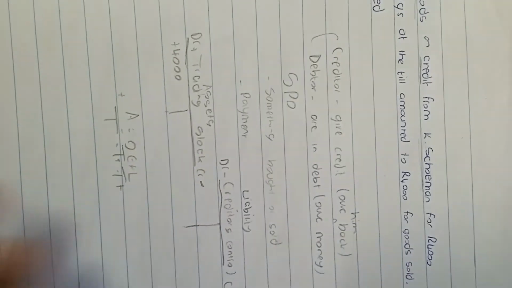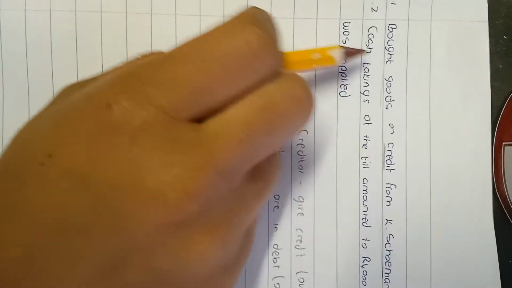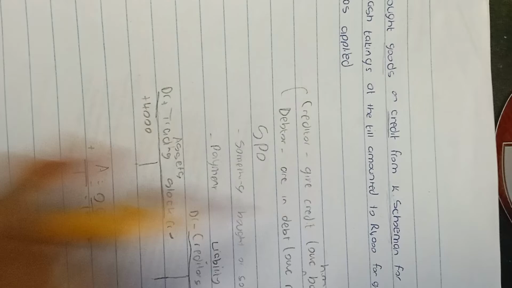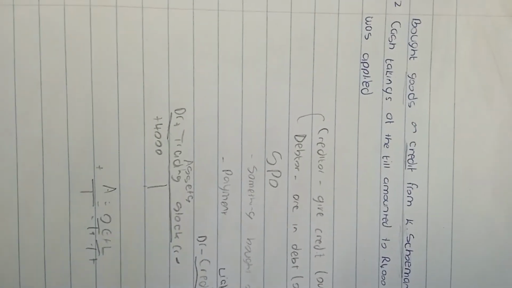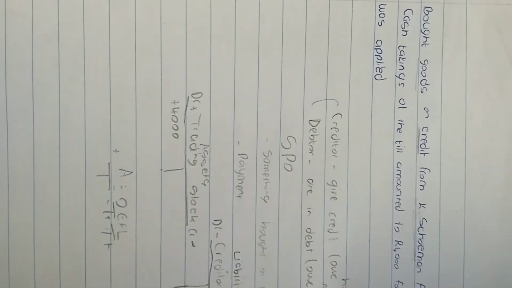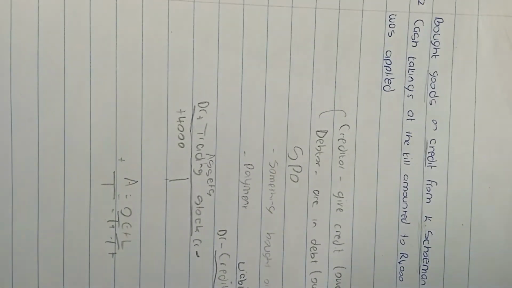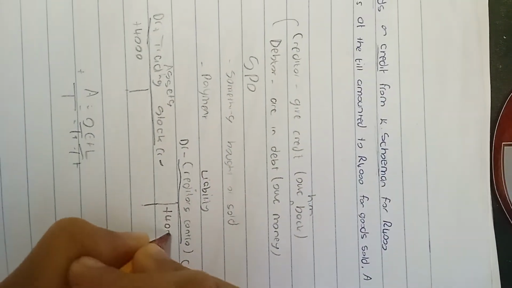Now we ask, did our credit control increase or decrease? We look here, bought goods on credit from consumer. You might think it decreased, but it increased. Listen here, we bought goods on credit, meaning our credit increased now. We're gonna owe him more. So the more credit we basically take, the more we're gonna owe him, right? So our credit control increased with how much? 4,000 rand. Okay, because we owe him more money now.